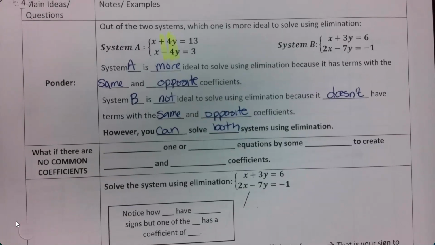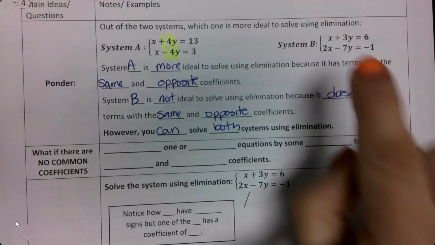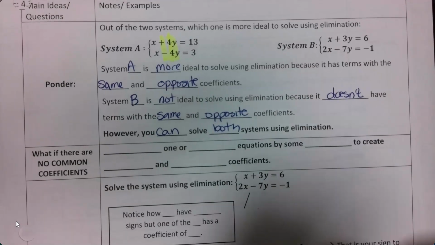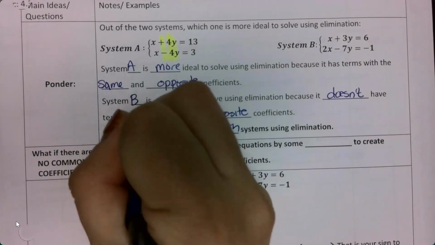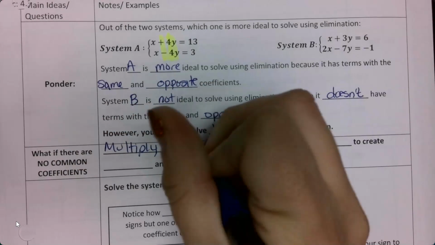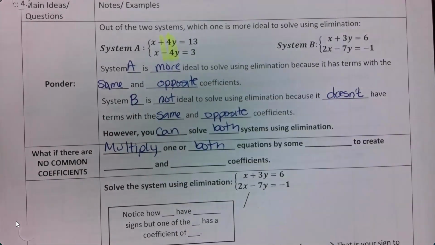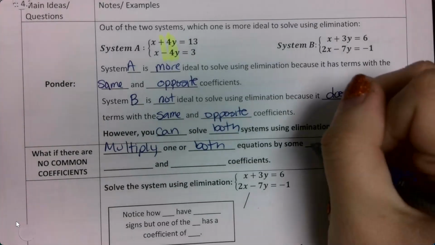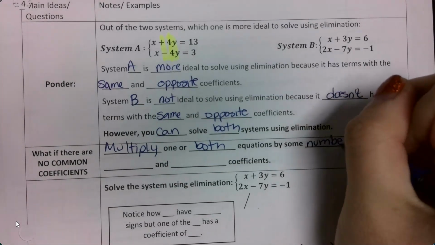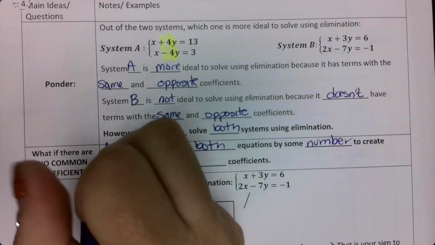So, what I want to do, if there are no common coefficients, so something like system B, I want to multiply one or both equations by some number to create the same and opposite coefficients.